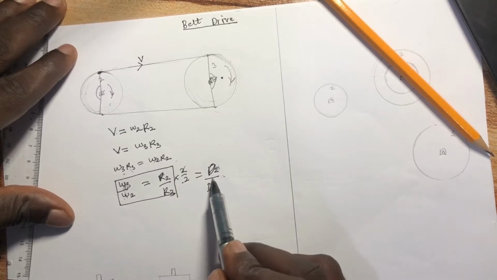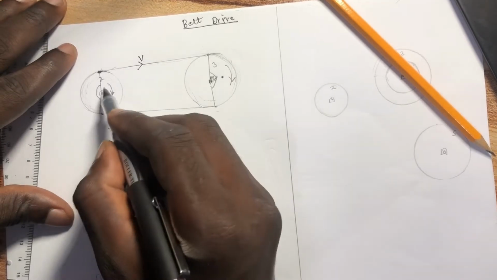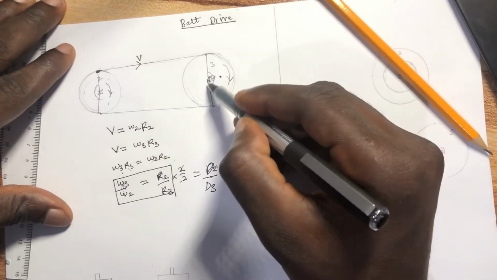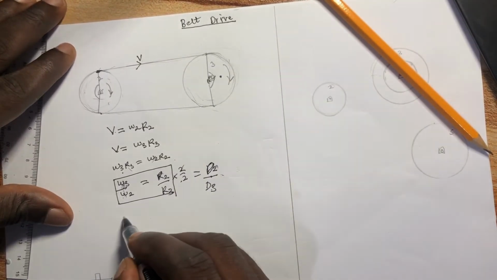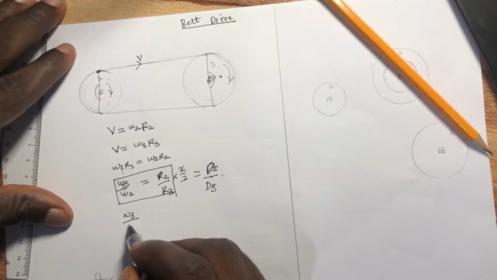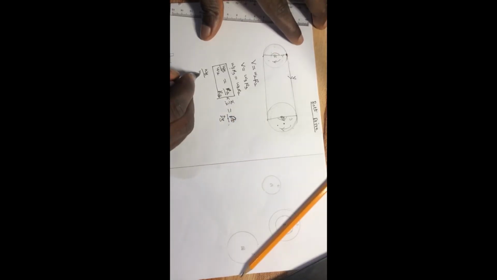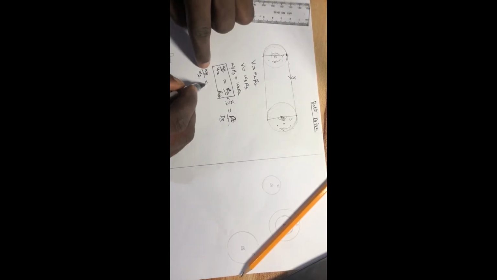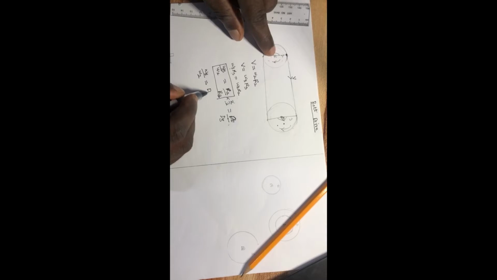Another thing you should pay attention to is that this is a driver pulley and this is a driven pulley. So if I'm looking for the angular velocity of the driven pulley, which is omega 3, it should be angular velocity of the driven over angular velocity of the driver. So we know the angular velocity of the driver, looking for what? The driven. That should be equal to the diameter of the driver, which is 2, all over the diameter of the driven, which is similar to what we have here. So this is what we have.